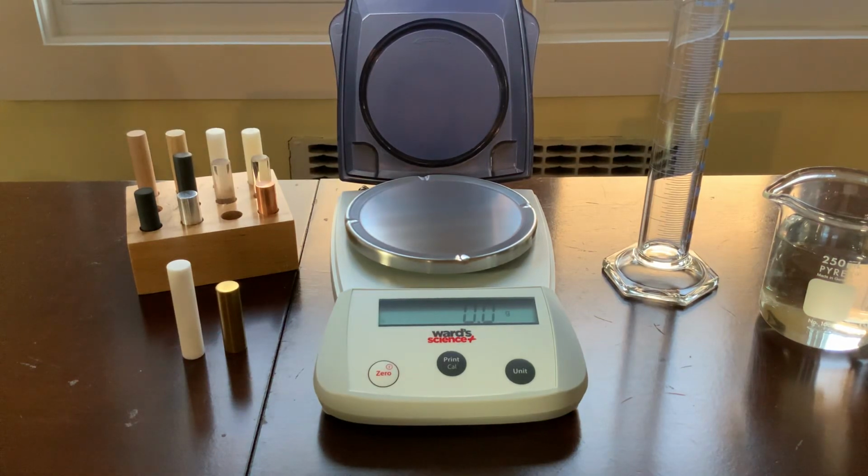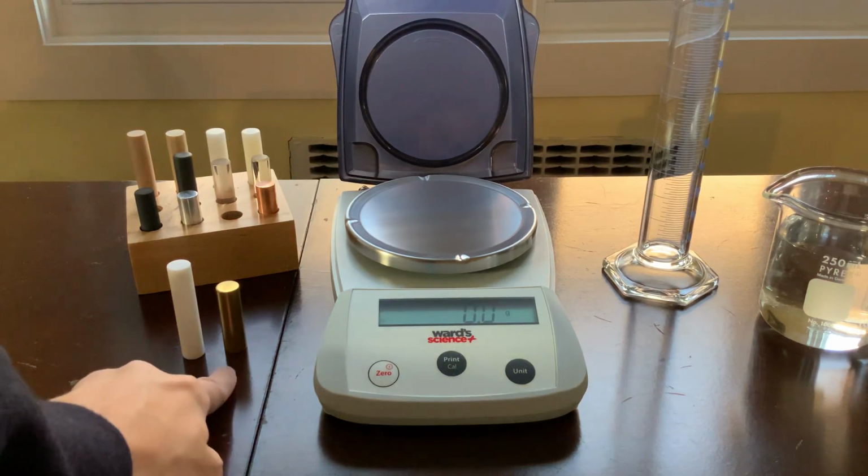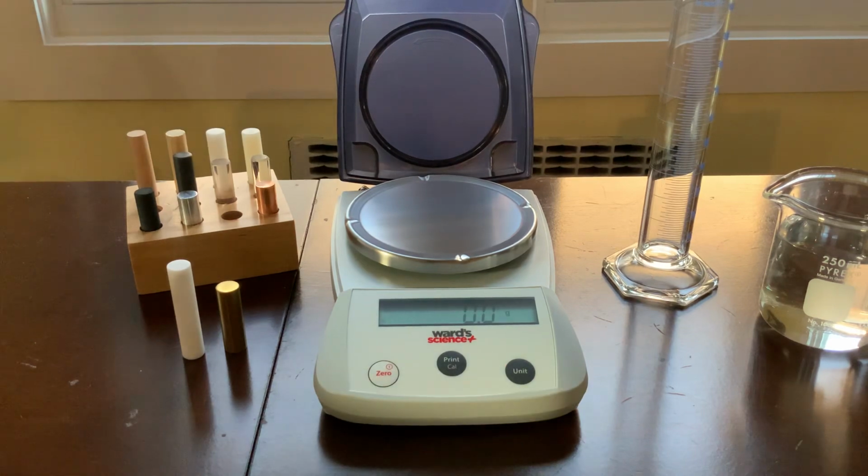Hi everybody, in this video we're going to work on determining the identity of materials by using density. You can see here to the left we have a whole bunch of different materials, and we're going to try to identify what these first two are using their density. So we're going to need to design an experiment to calculate the density of each of these.